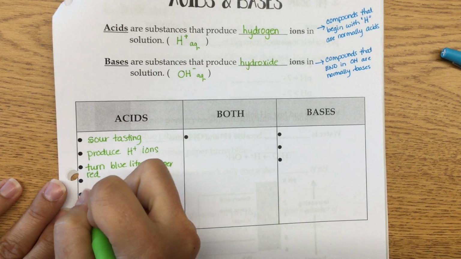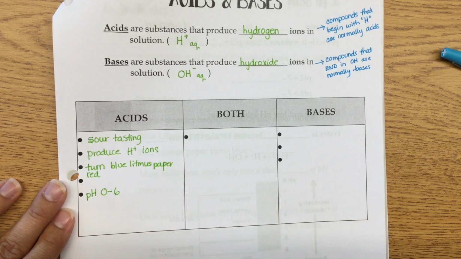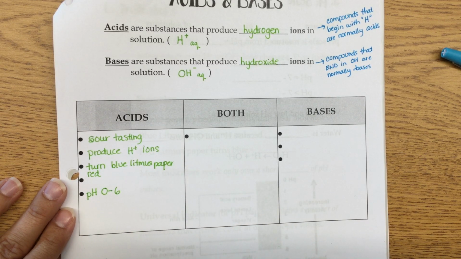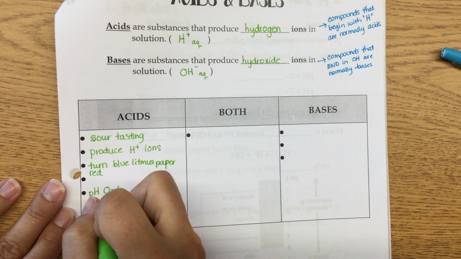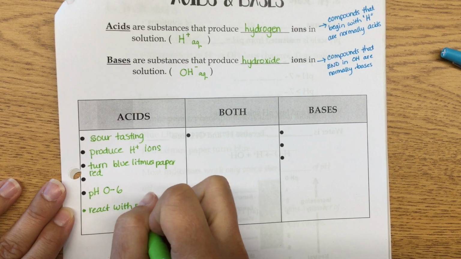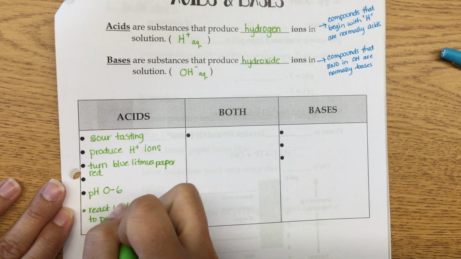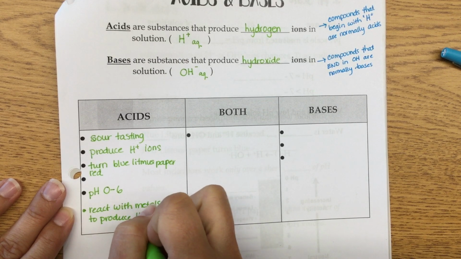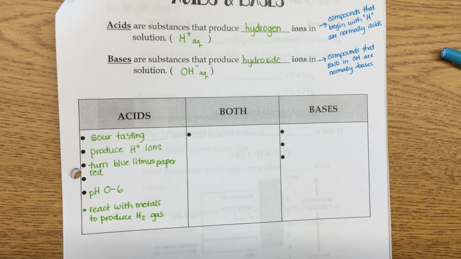They have a pH between 0 and 6. And they also react with metals to produce hydrogen gas, which you would have discovered doing the Explore Learning assignment on the different chemical reactions.